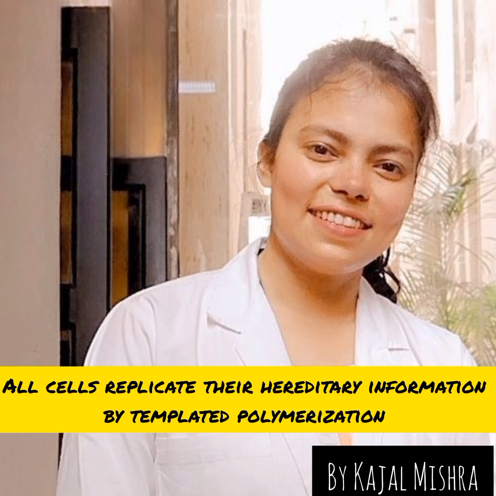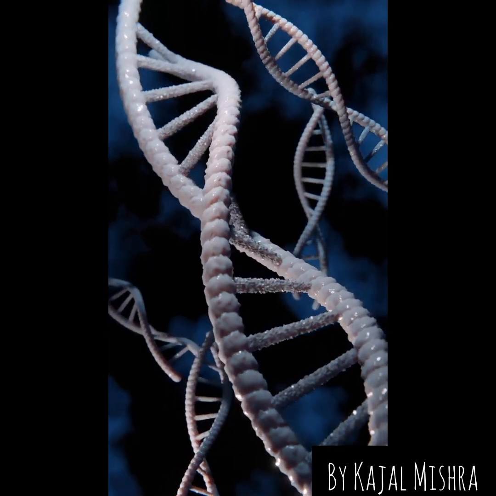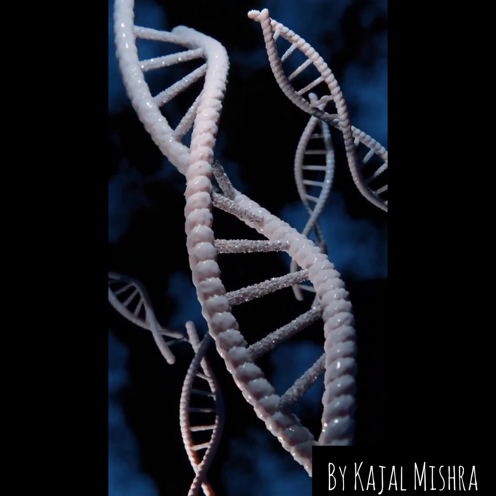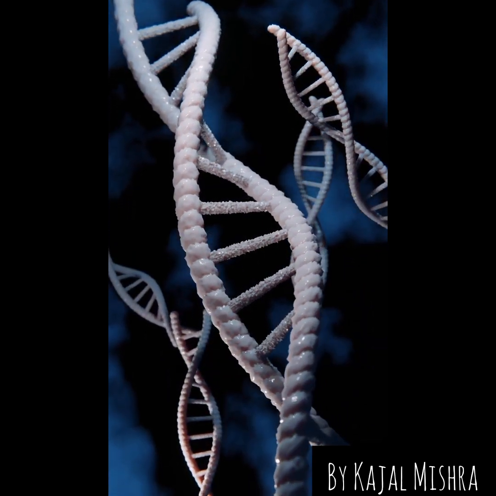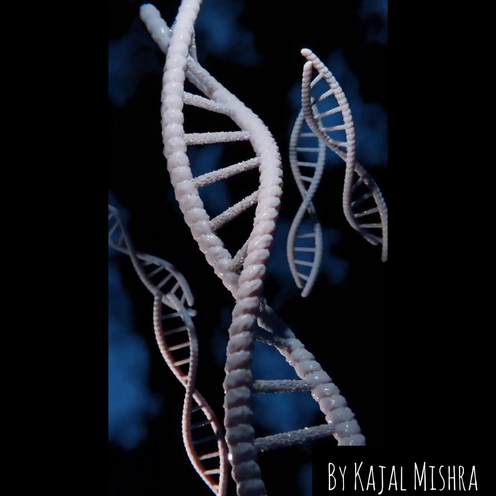Today, I'll tell you about how all cells replicate their hereditary information by templated polymerization. Here, as we know, the mechanisms that make life possible depend on the structure of the double-stranded DNA molecule.